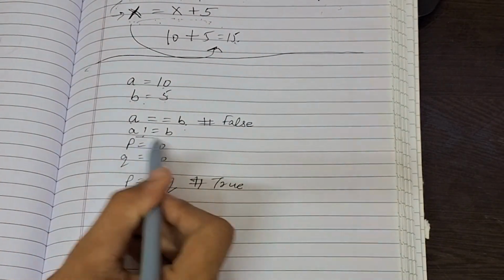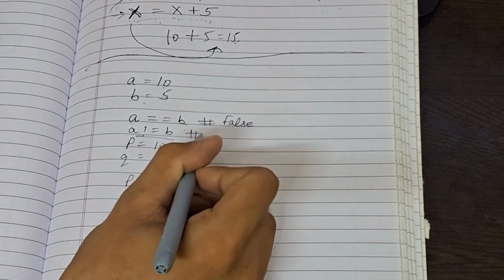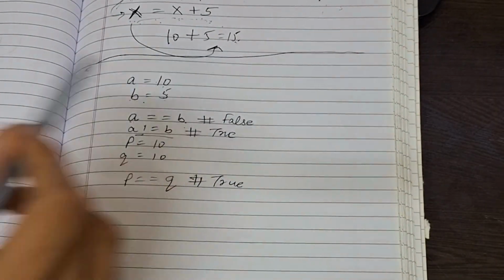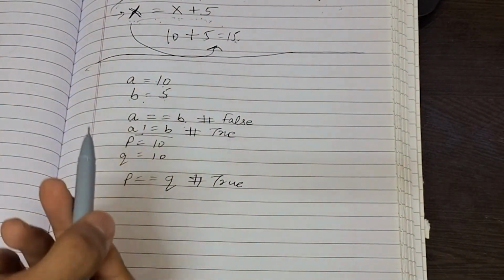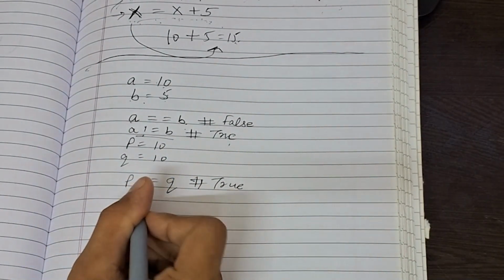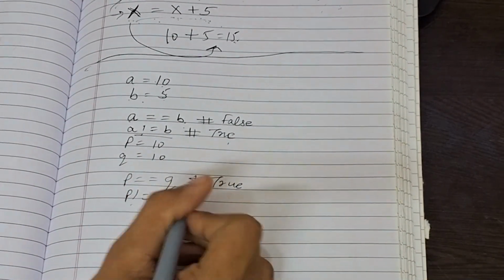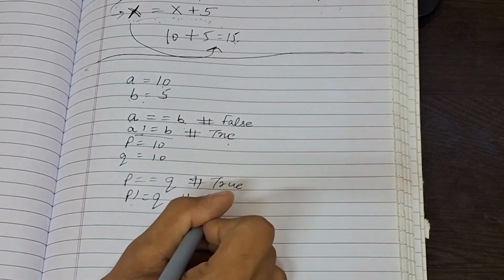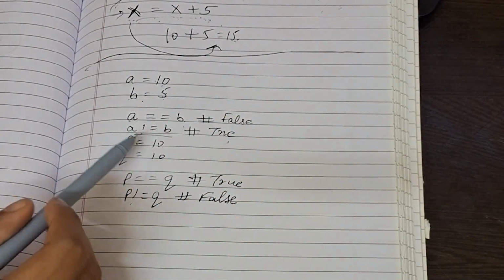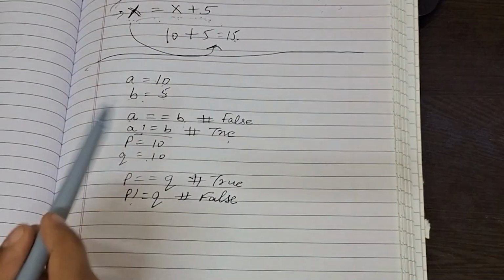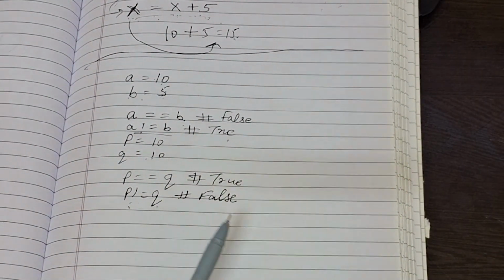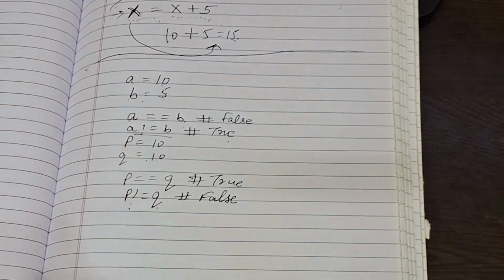It will return true. Why true? Because A is 10, which is not equal to B, which is 5. That is correct. If I write P != Q, what will be the result? It will return false. Why false? Because P is equal to Q, 10 is equal to 10. 10 is not equal to 10 is false, that is not correct. So this is about not equal to.